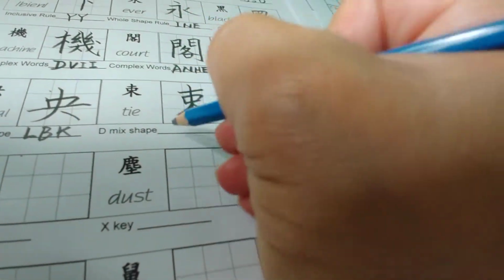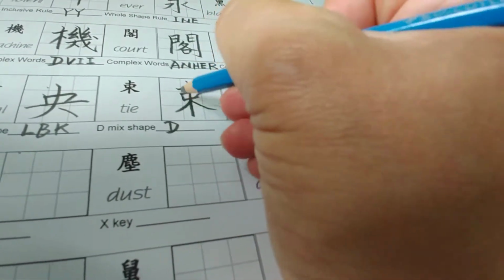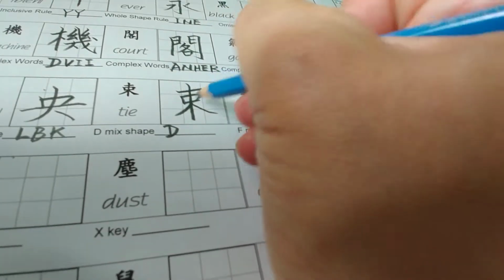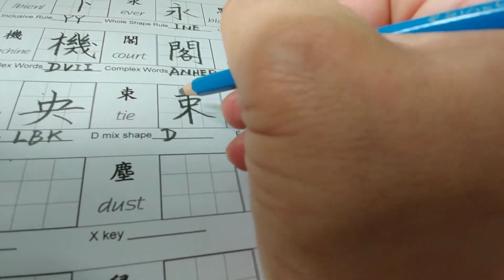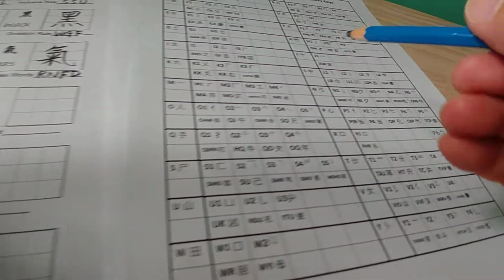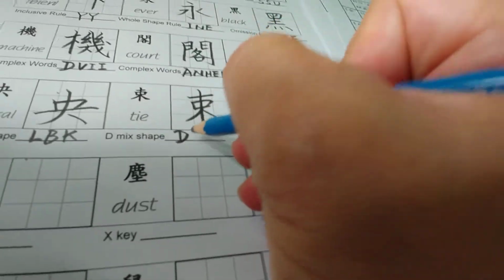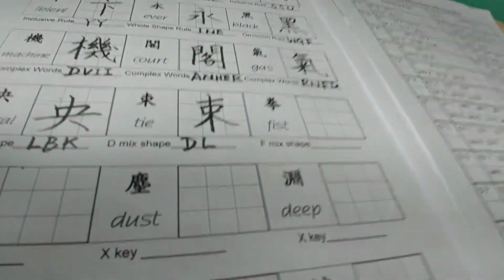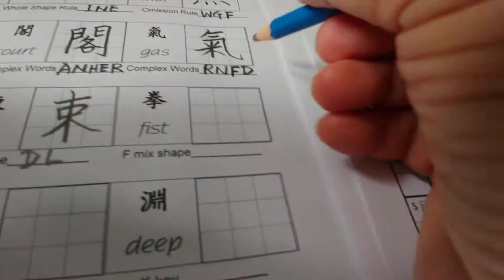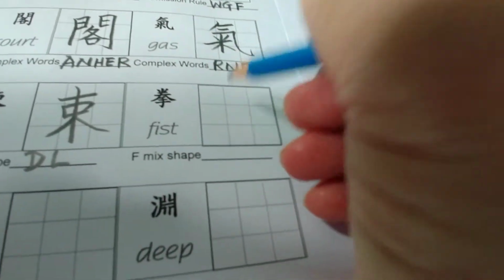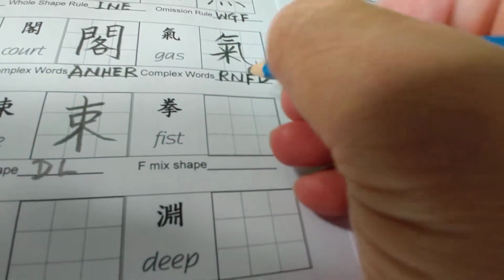The D first, and you can see in the middle, this is L. You remember L? Here? 重. Just DL.